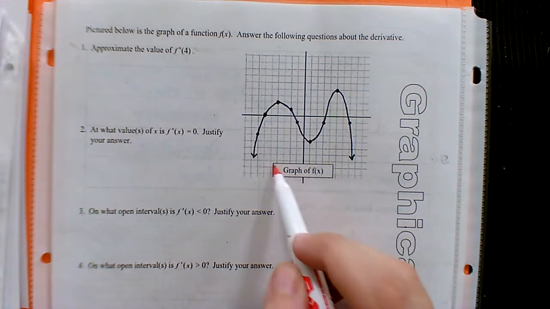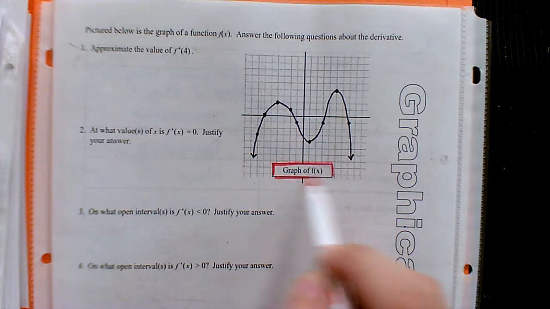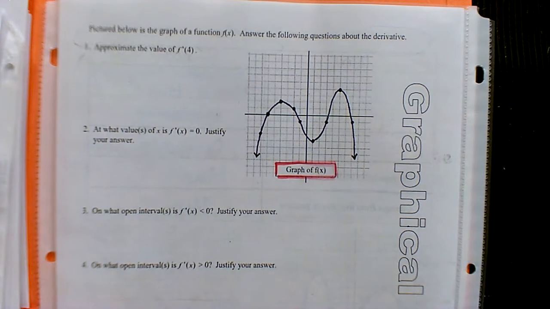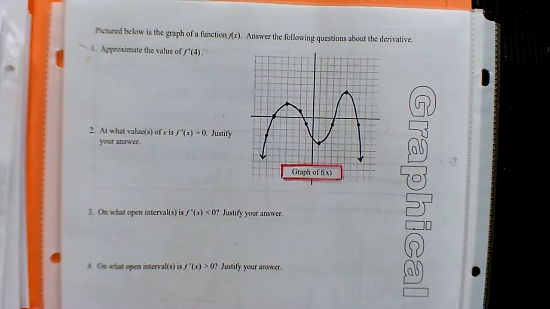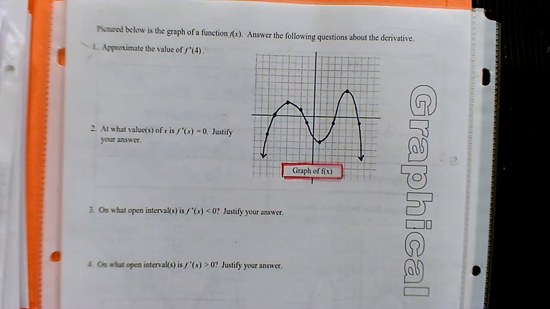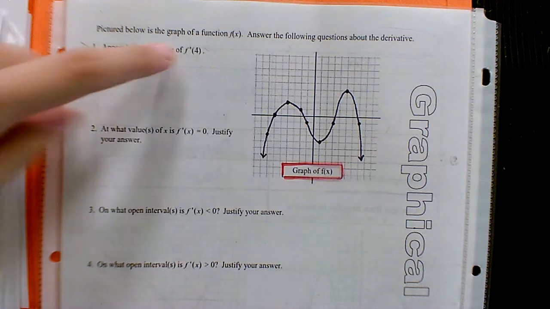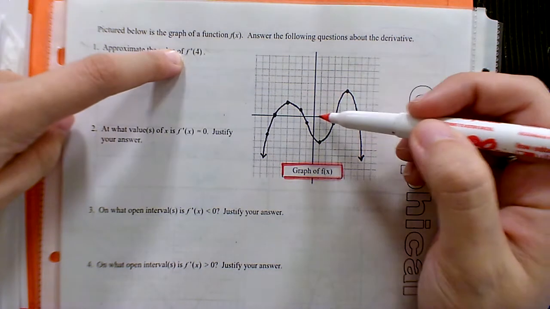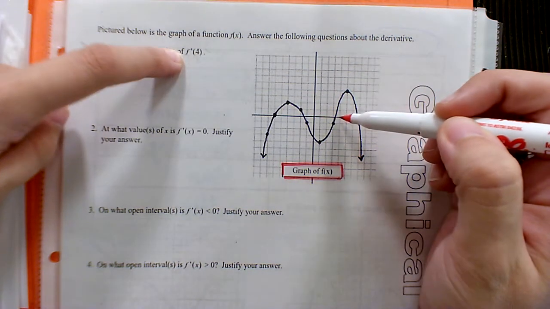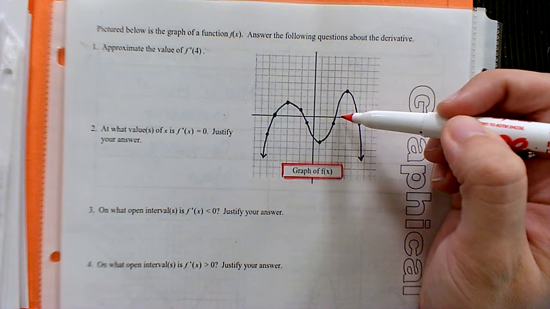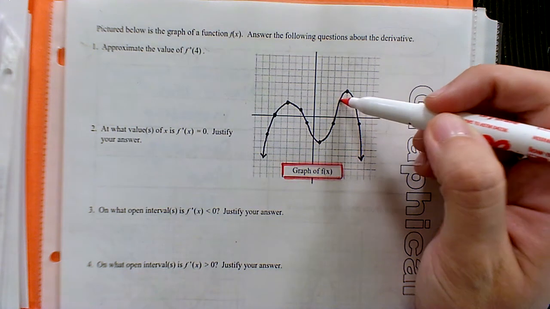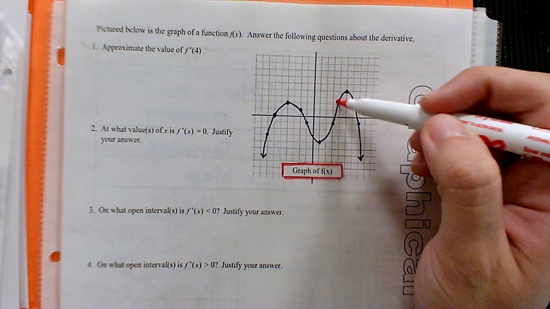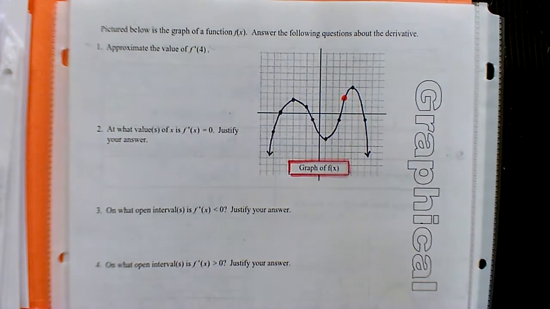So this is the graph of the original function, f of x. Answer the following questions about the derivative, or about the slope of this graph. So our first one is to approximate the value of the slope at 4. 1, 2, 3, 4. Okay, now if you were to go to the x location of 4 and find the spot on your graph, we're somewhere right there.